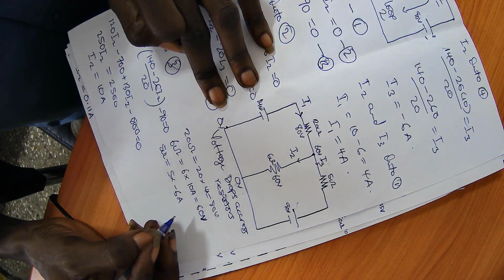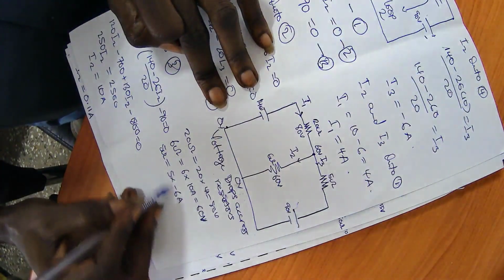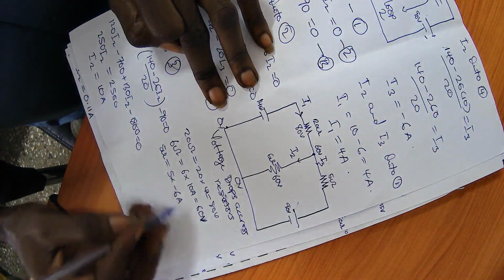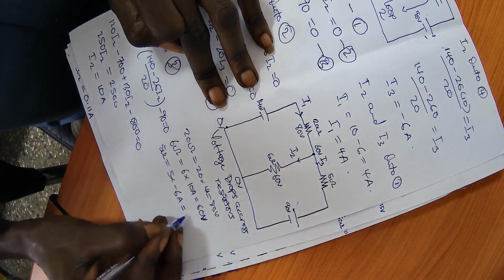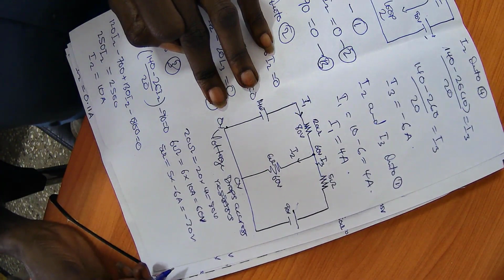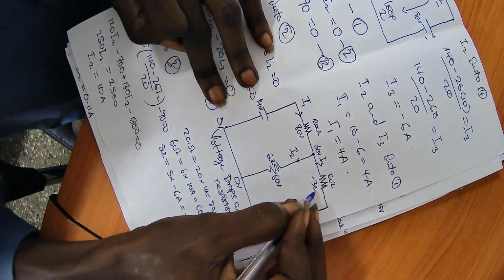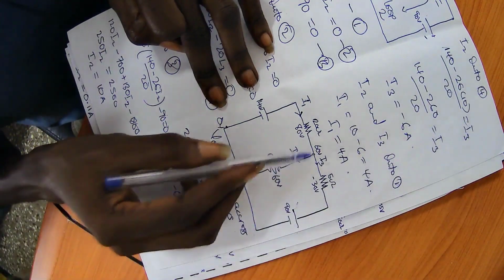So 5 times minus 6 is going to be negative 30 volts. So the voltage drop here is negative 30 volts.